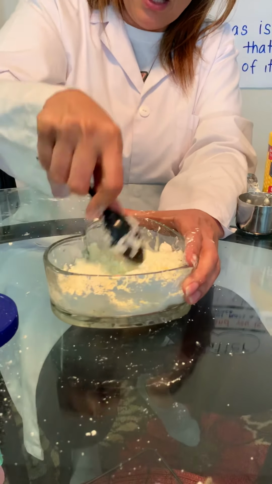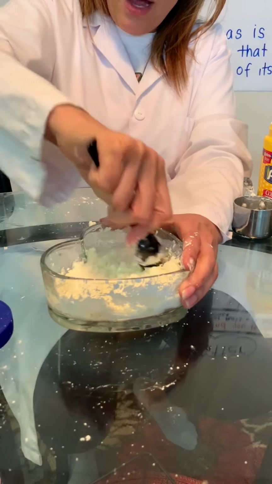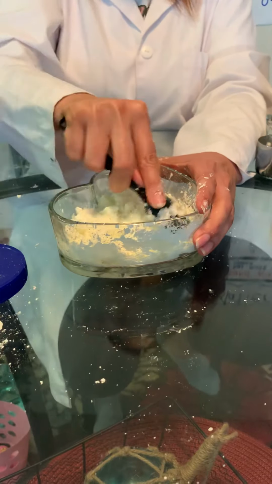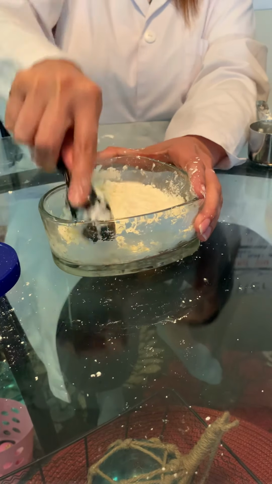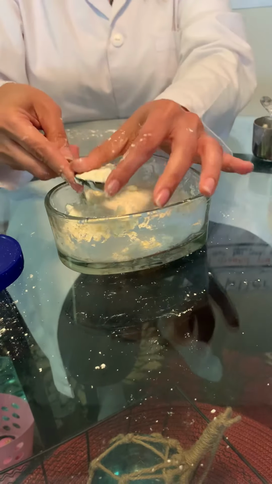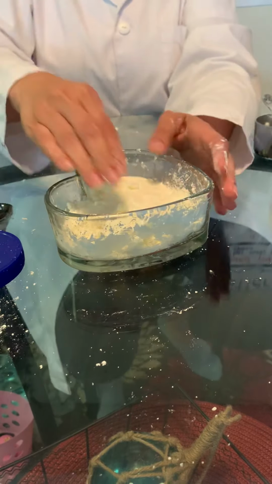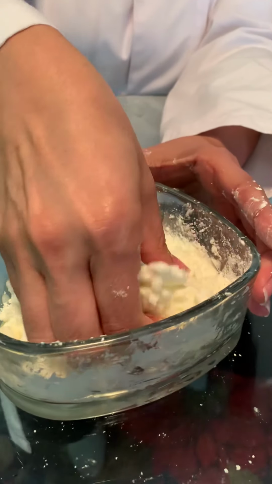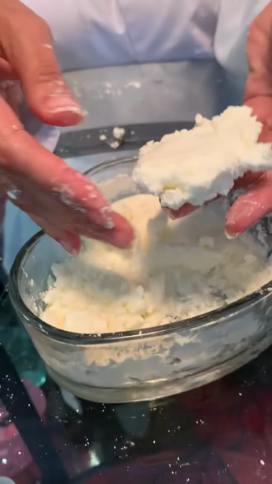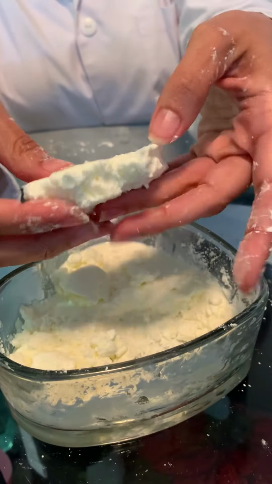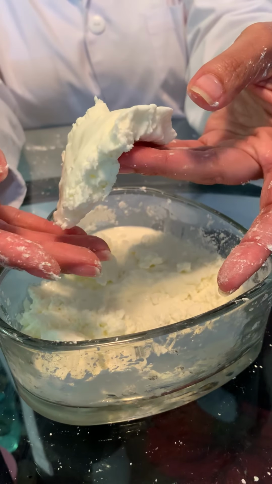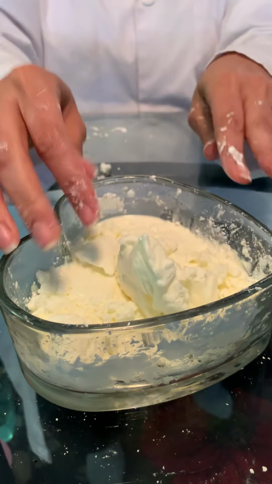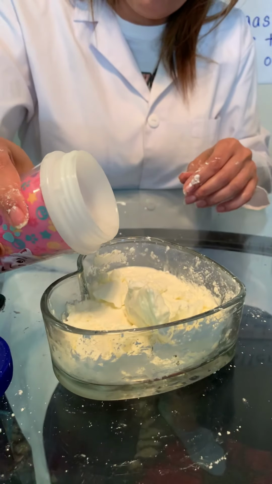I made a mess. All right, so now it looks like just a bunch of clumps. And that is what the solid part looks like. But then, once I actually pick it up, look what happens. Is it still solid? Oh, this might need a little bit more water. Just a tiny bit more water.